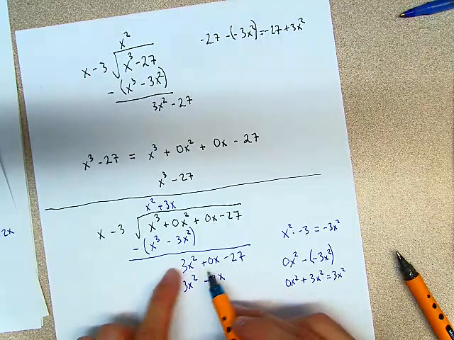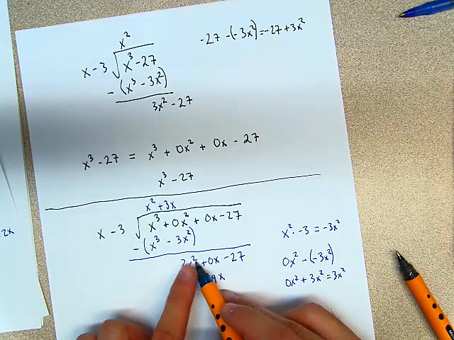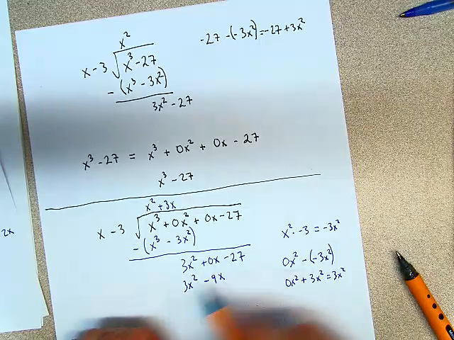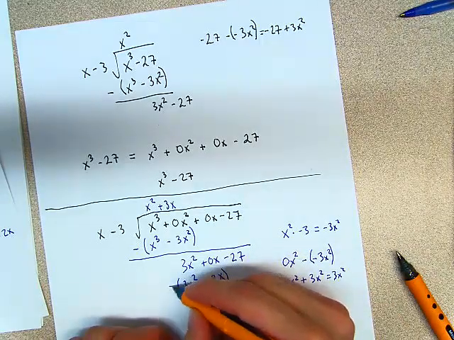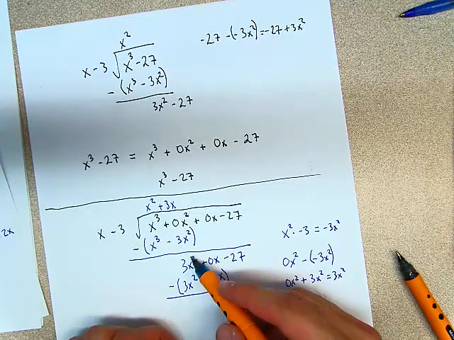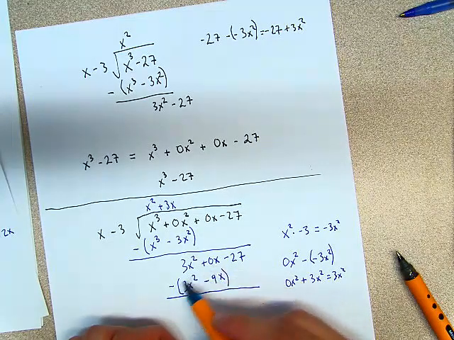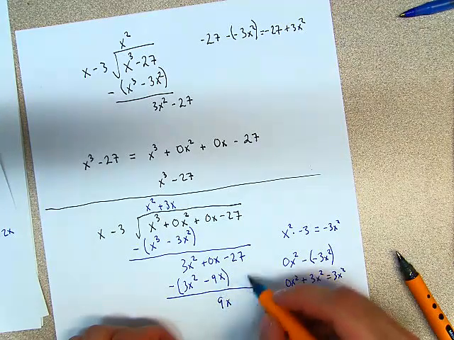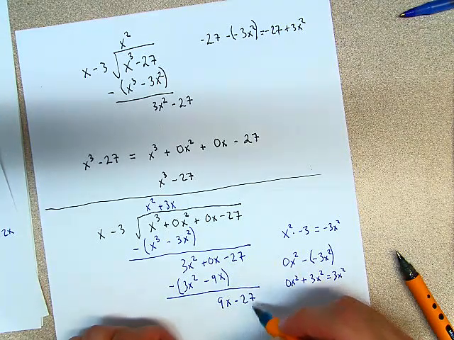Okay, and you see how the exponents match, and we're allowed to subtract them now because they're like terms. So this 3x squared minus 3x squared cancels. This is 0, minus a negative 9x is positive 9x. Okay, and then you bring down the 27.